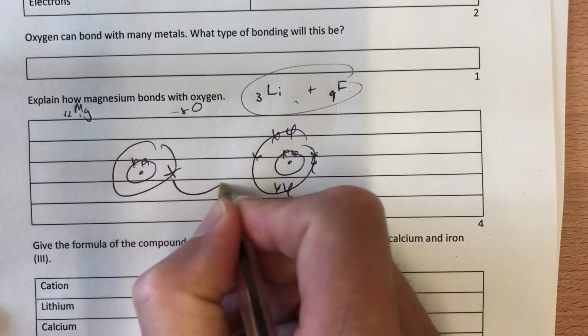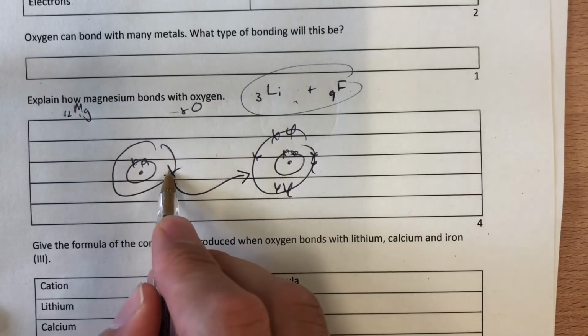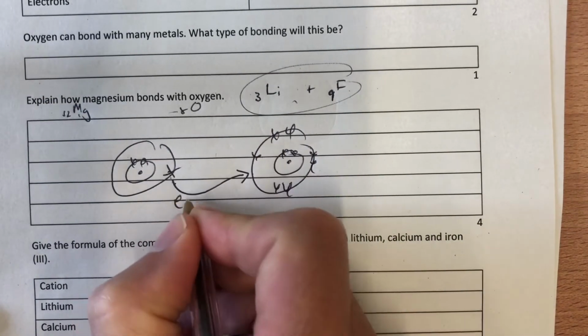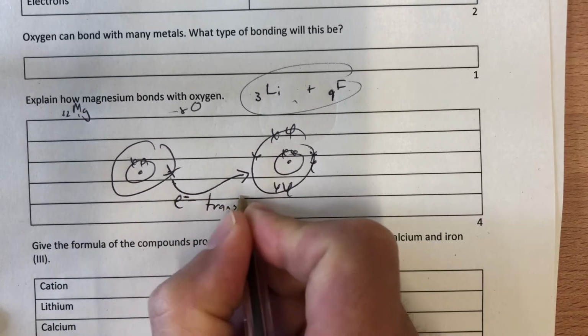That's going to lose an electron. Fluorine is going to gain an electron. So I have an arrow, because I'm explaining, my arrow starts at the electron, finishes at the gap, and I'm going to label it e minus transfer. There's a minus there. Minus transfer.